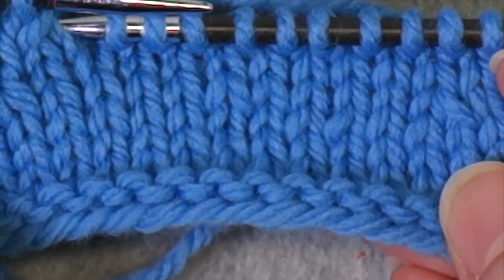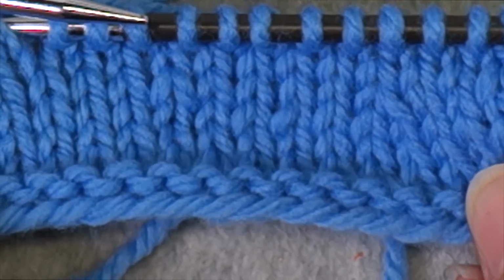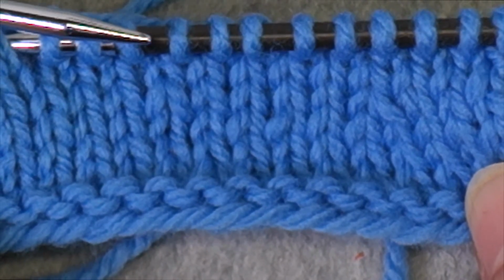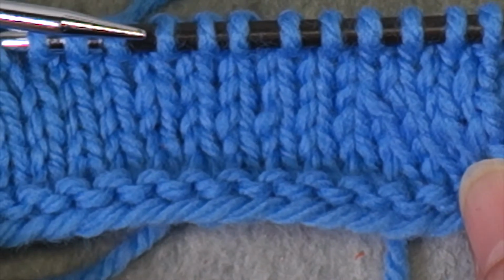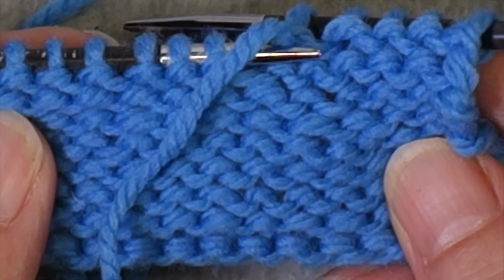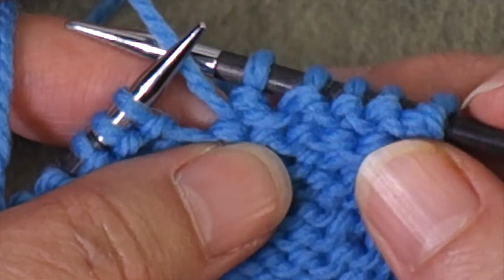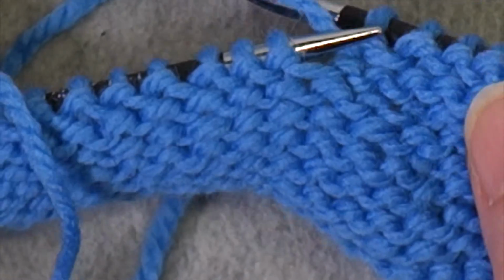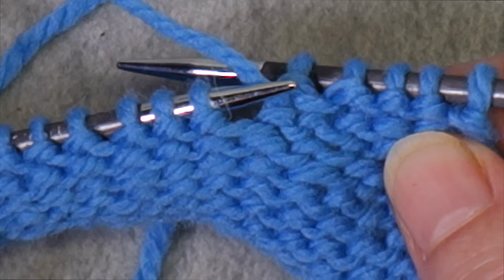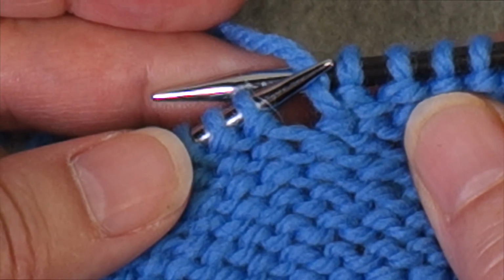So these decreases on the knit side of the fabric have an obvious lean, and so if we are doing decreases on the knit side of the fabric and the knit side is the right side of the fabric, we need to be aware of which way that decrease is going to lean. But if the purl side of the fabric is the right side of the fabric, we can't see that lean, so it doesn't matter. We could work a decrease at each end of the row, and that decrease could be a purl two together at both edges. It really wouldn't matter because from this face of the fabric, there is no lean.